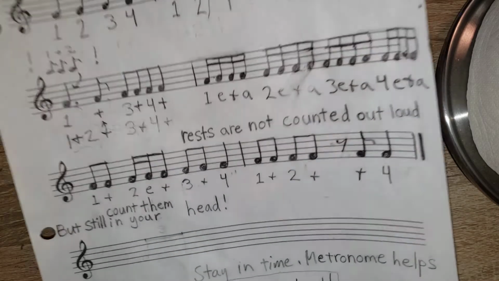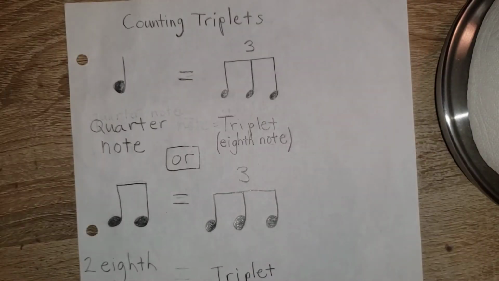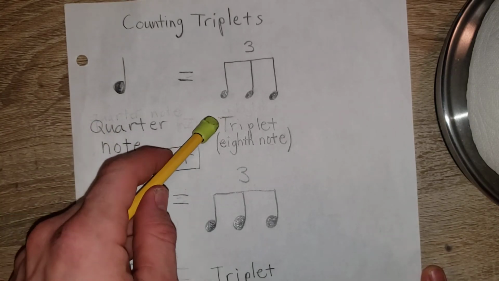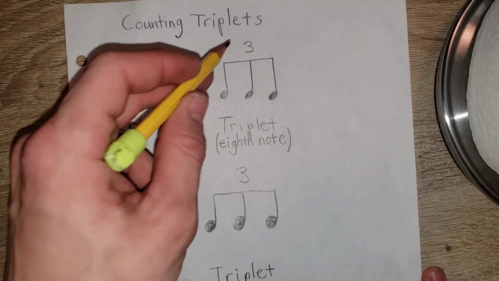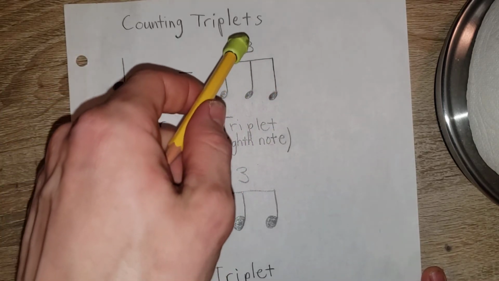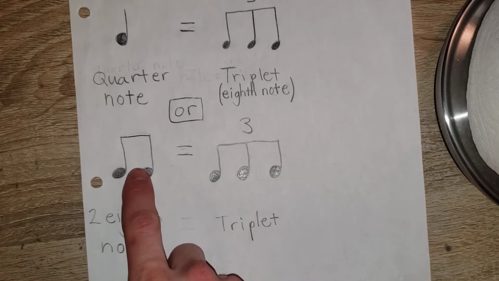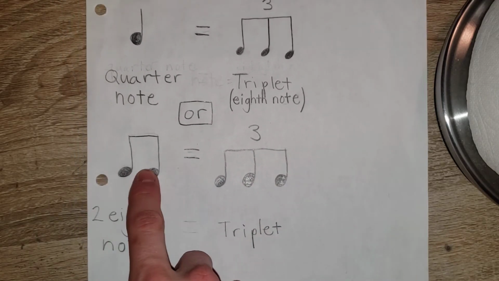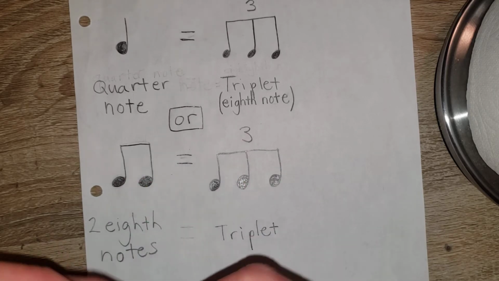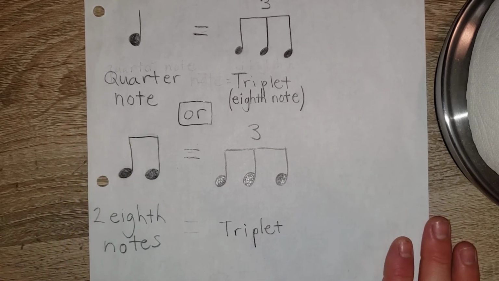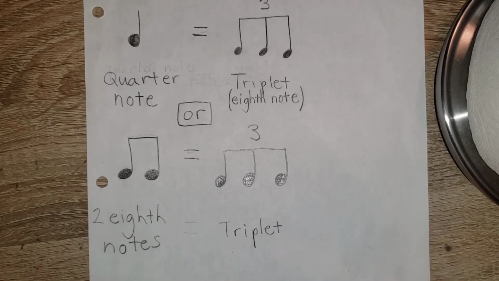Okay? So what we're doing is we're taking the space of a quarter note and we're occupying it with three notes. And they look like eighth notes, but it has a three written above it. So instead of one and, it's one and a. You'd also look at it as the same equivalent as two eighth notes. It's the same amount of time, the same beat, the same length, but you're going to fit three notes in there. It's the same one and a. You're fitting it in the same amount of time.